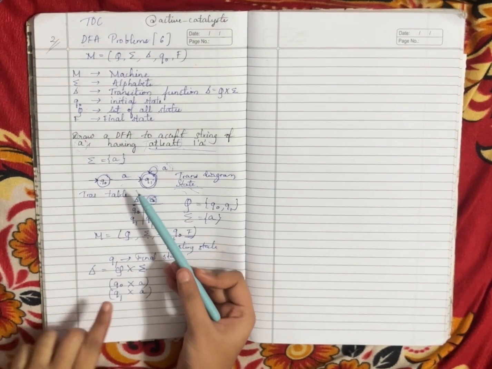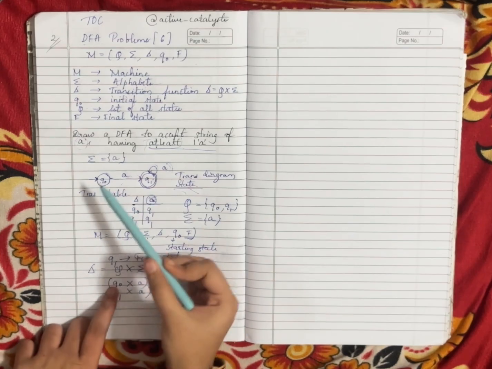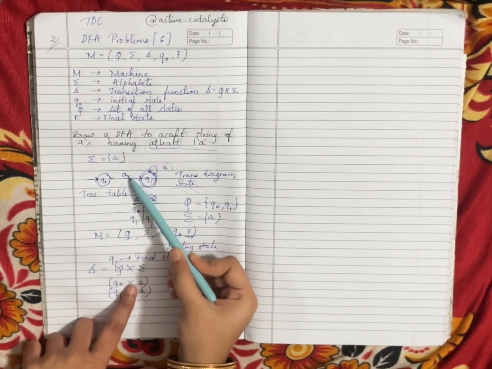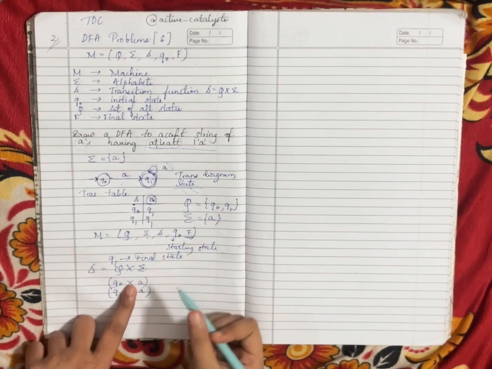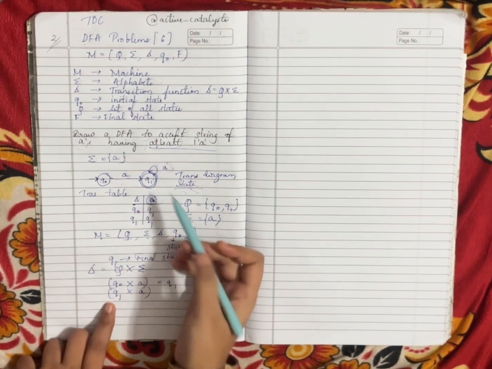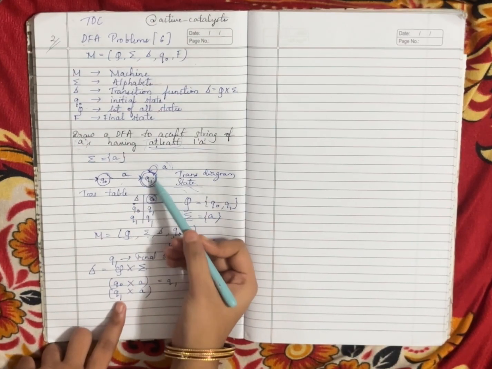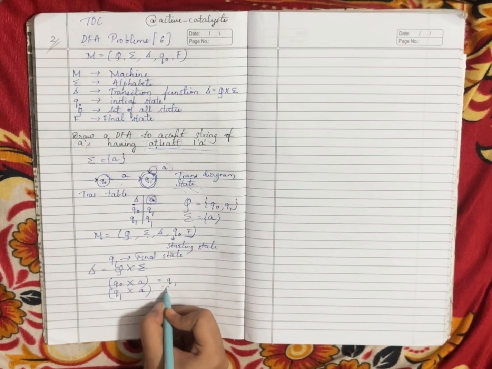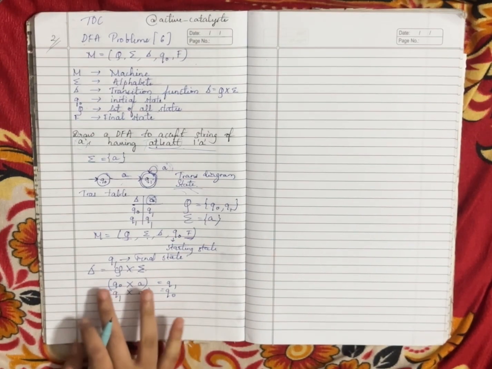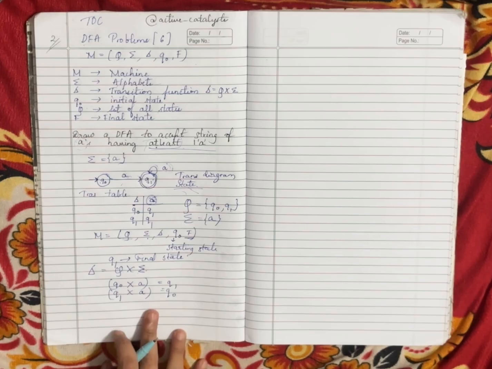See, the answer for this one is, Q0 into A. Once you move from here to here, the next state we have, we write here, Q1. Similarly, for Q1 into A, just go in reverse. It will be Q0. Whatever the opposite state is, you write it. That is the simple thing which you should know.